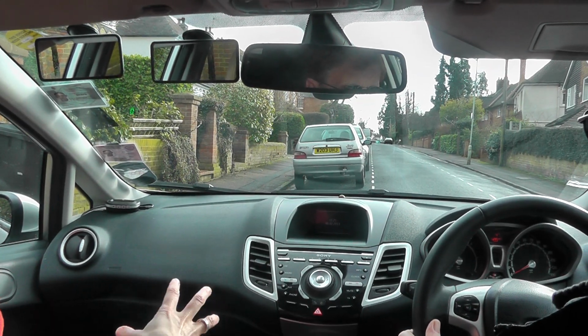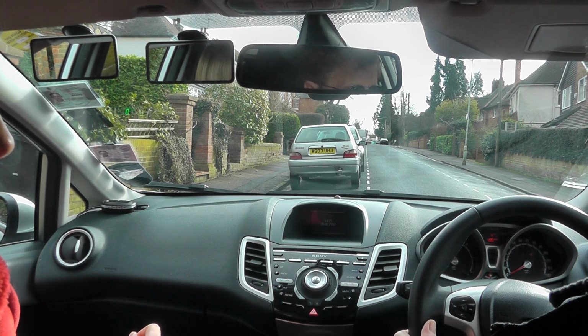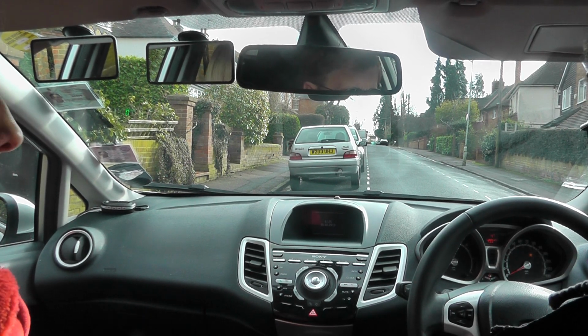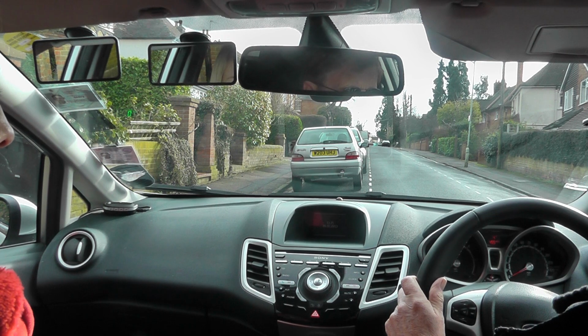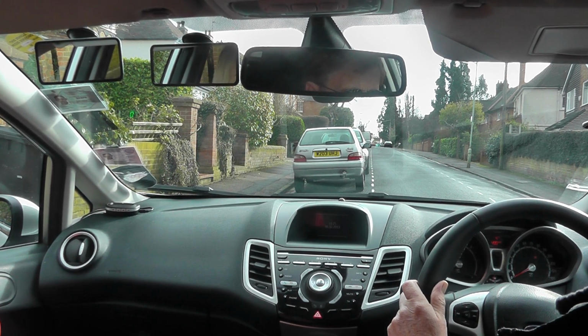That's brilliant. Why have you chosen this position here? There's room for the cars to get past. Yeah. I don't have to do loads of steering. Yeah. That's great. And before we pull away, what are you going to check?